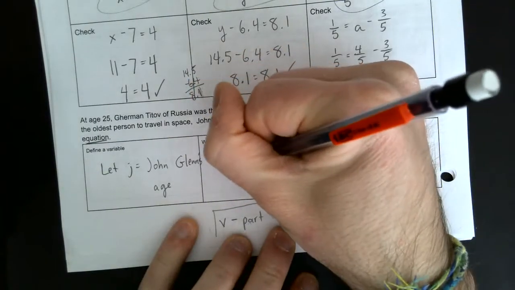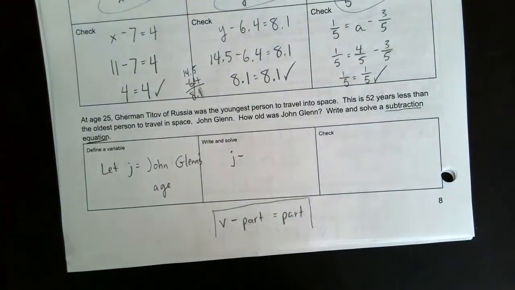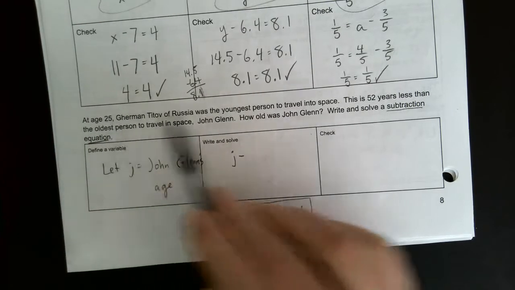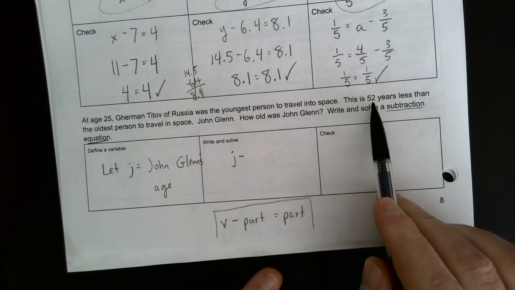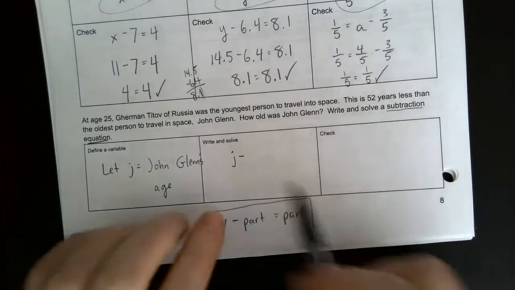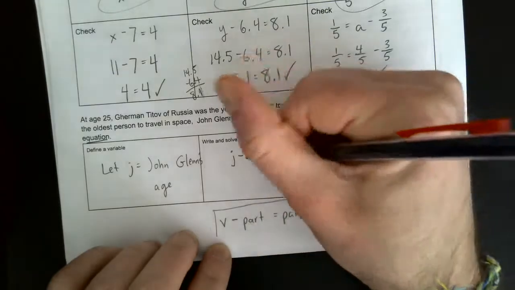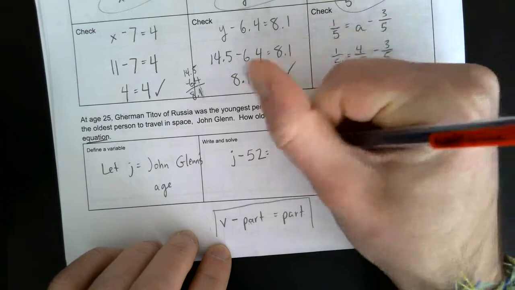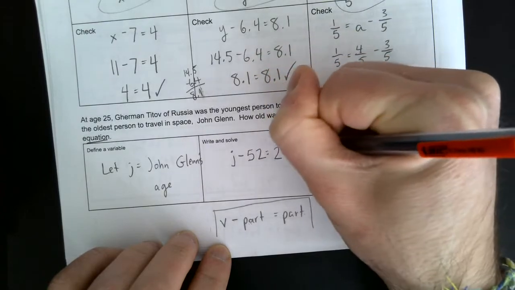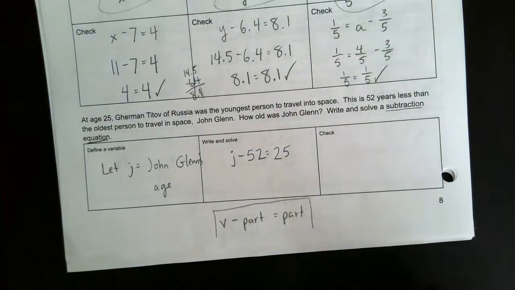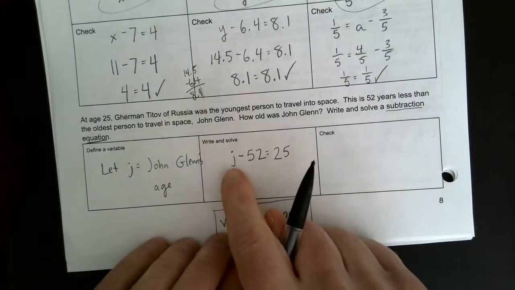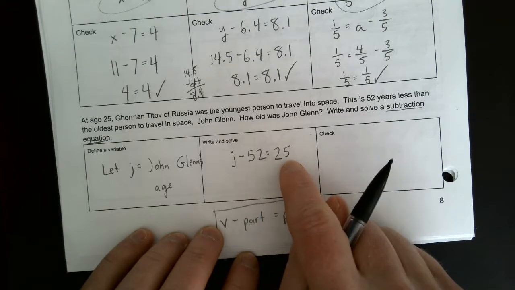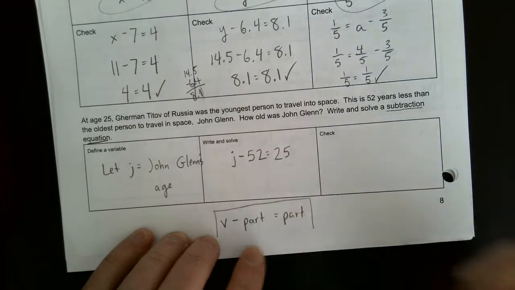So we'll start with J. That's the variable. Now, what are the parts we're subtracting here? Germain Titov was 25 years old. That's 52 years less than John Glenn. So if we take John Glenn's age and subtract 52 years, that would give us Germain's age of 25. So John Glenn, who's older, if you take away 52 years, you should get Germain's age, 25. So I'm feeling good about that.